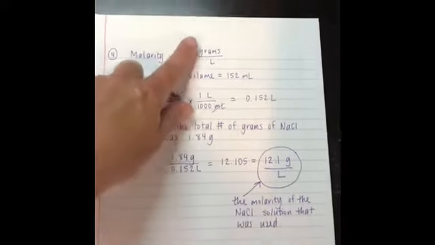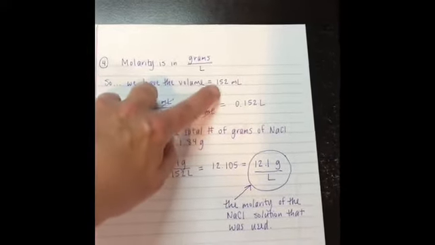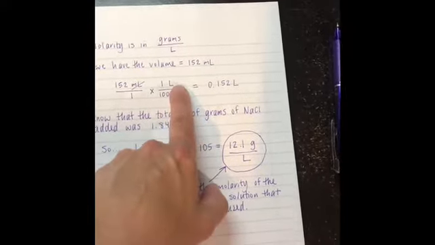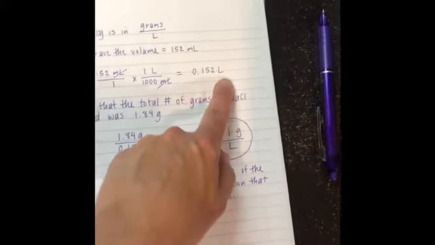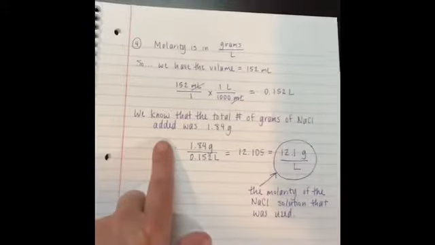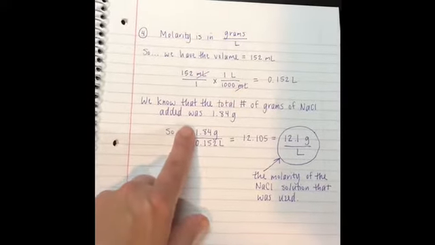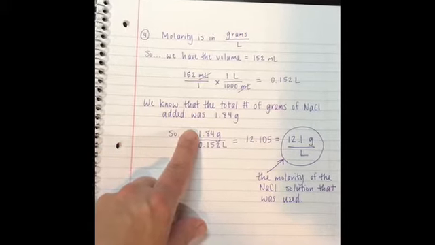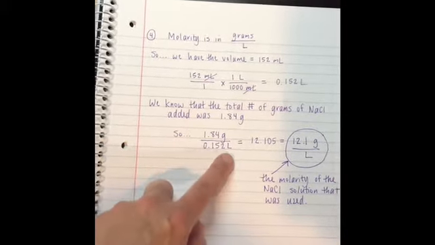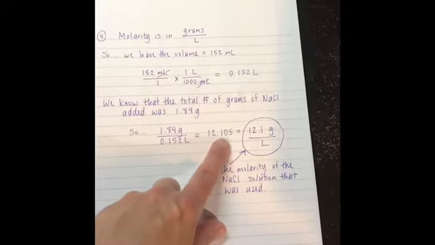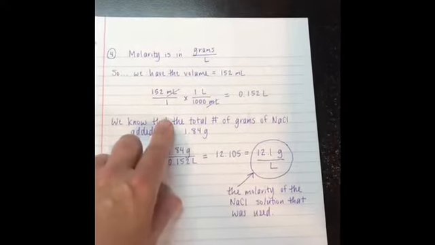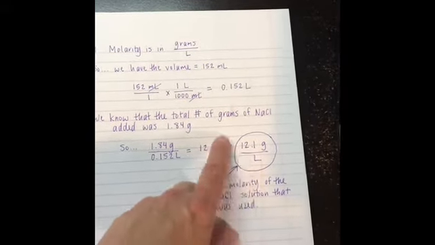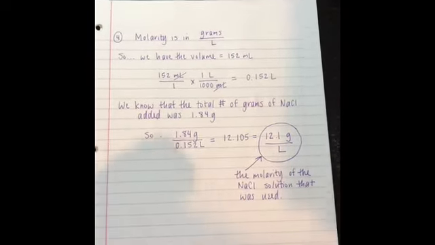So molarity is just grams per liter. So we have to get the 152 mils into liters, which we do here. There are 1000 milliliters in 1 liter, so we have 0.152 liters of sodium chloride stock solution. And we know that that stock solution had to contain 1.84 grams of sodium chloride. So we divide 1.84 grams of sodium chloride by 0.152 liters to give us 12.105. We can only keep 3 sig figs, so it's 12.1 grams per liter is the molarity of the sodium chloride solution that was used.